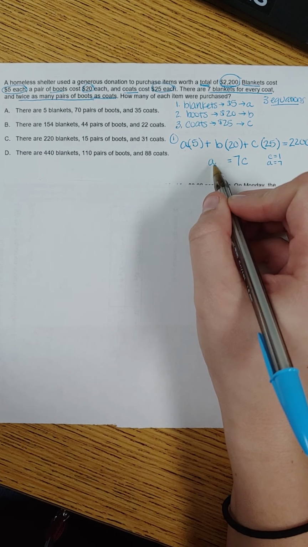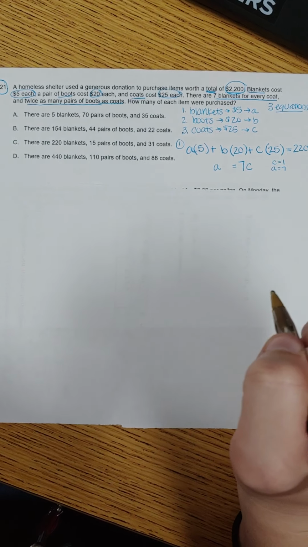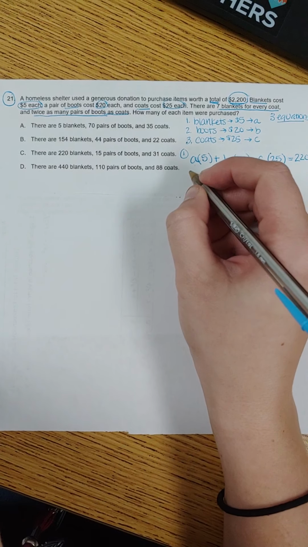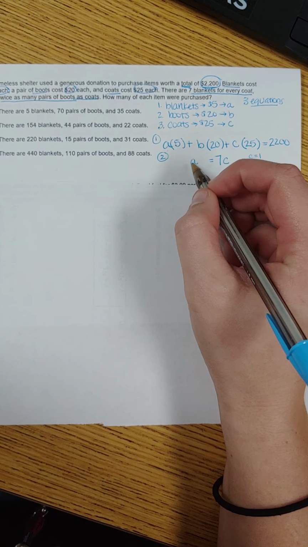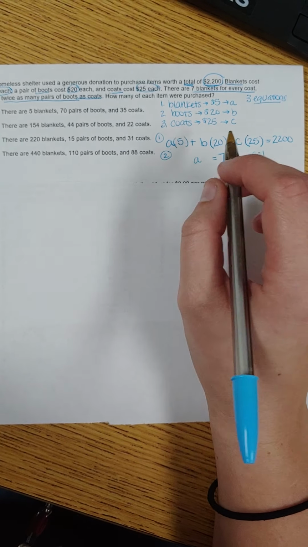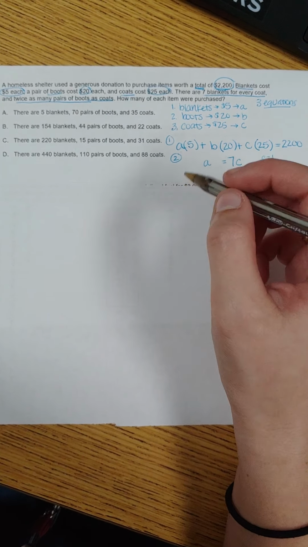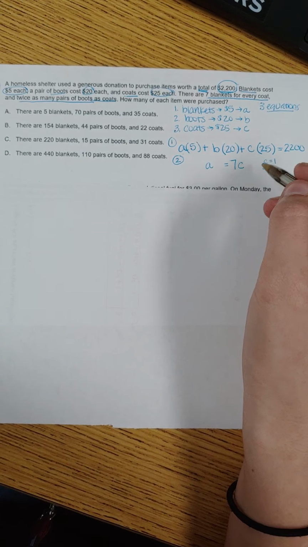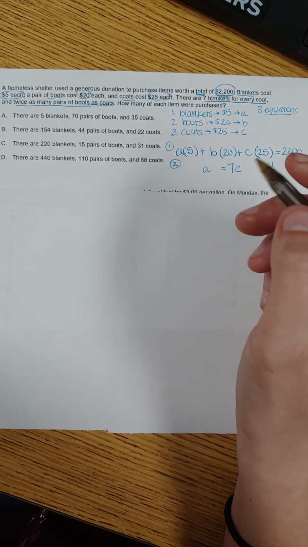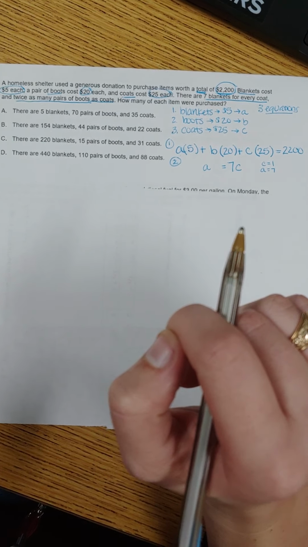So A being the blankets and C being the coats. So that's a second equation. This is a really, really hard topic, I feel like, to put into an equation. If this still causes you to be stuck, pause it, try to understand, see if you can understand the little example I gave, or raise your hand and I'll come help you out with it.